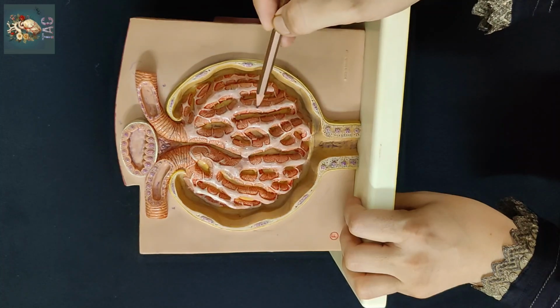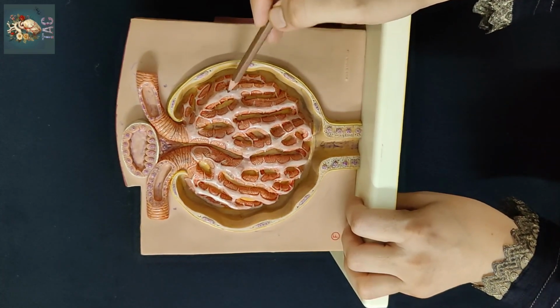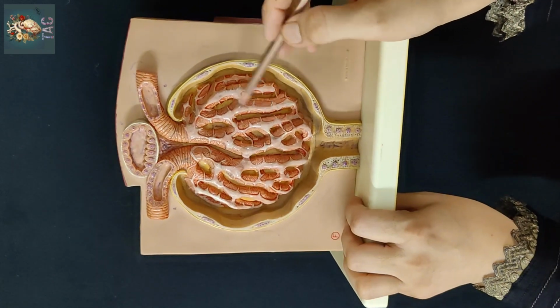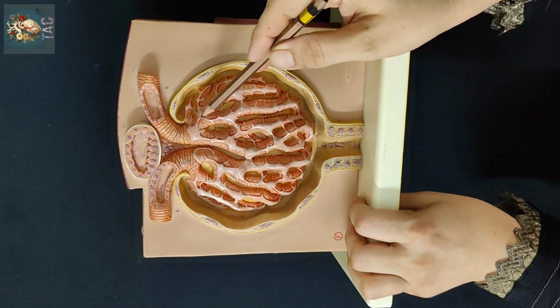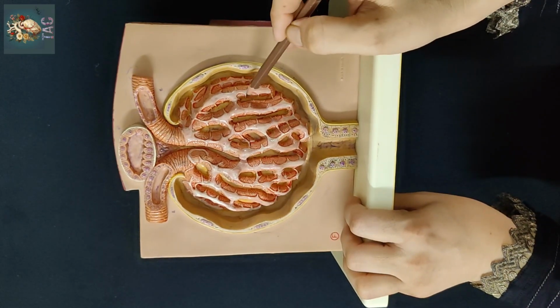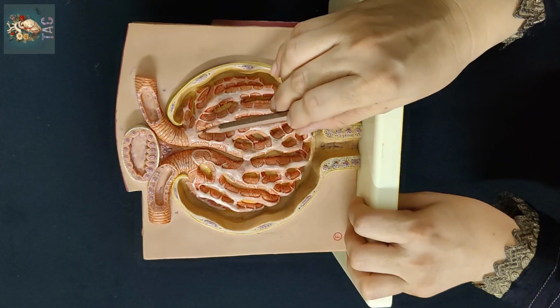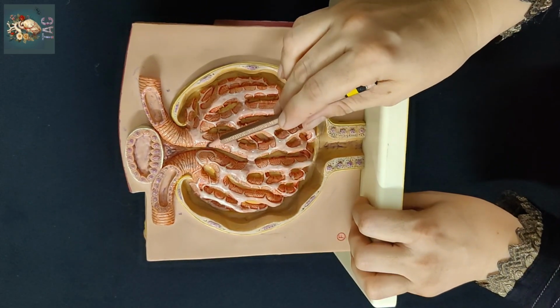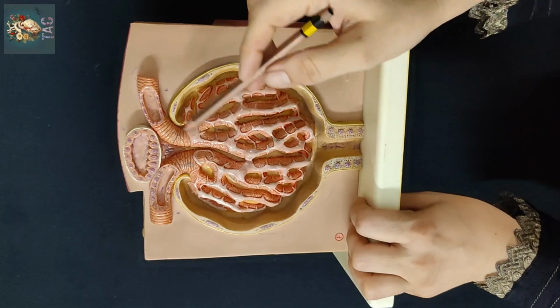These podocytes form the visceral layer of the Bowman's space, and they have foot processes. These are the primary foot processes of the podocytes, and here you can see the secondary and the tertiary foot processes.